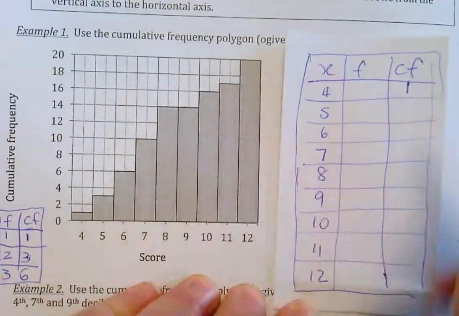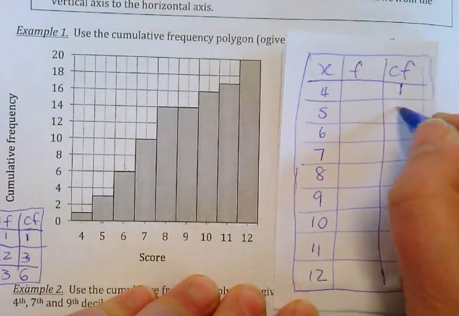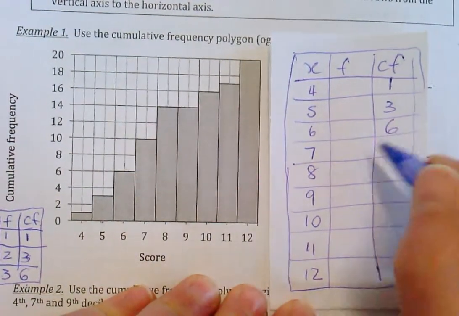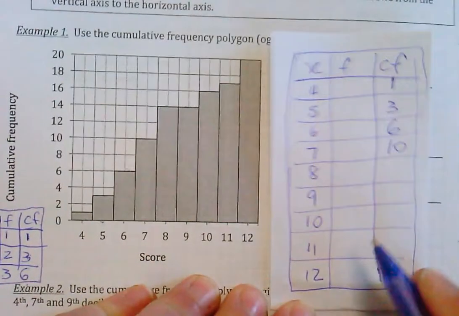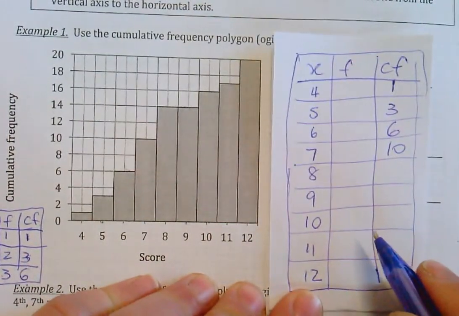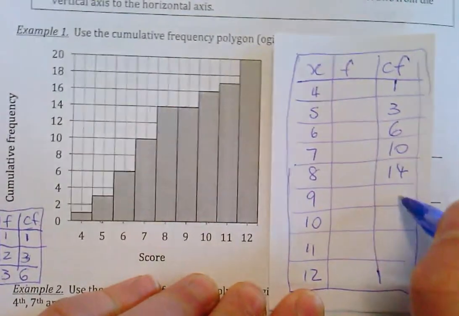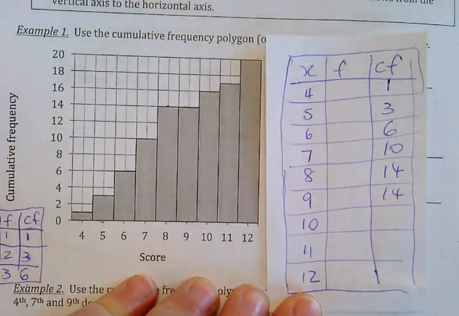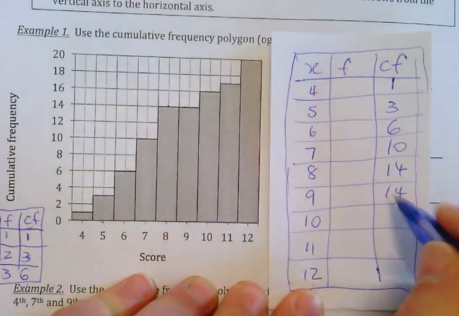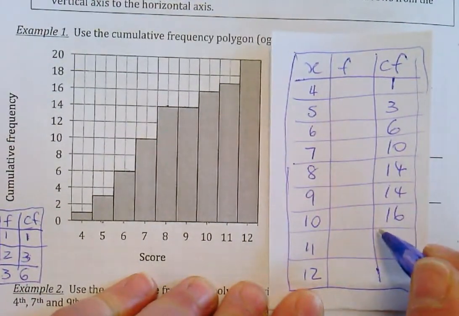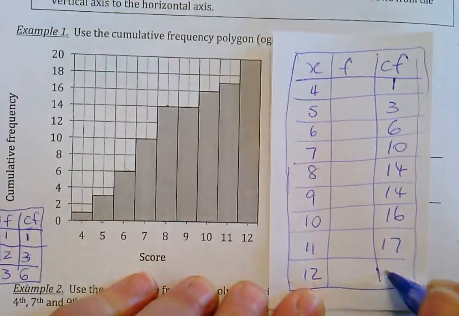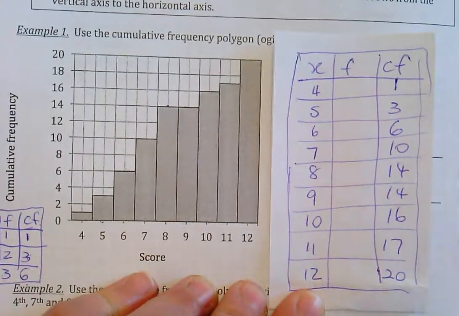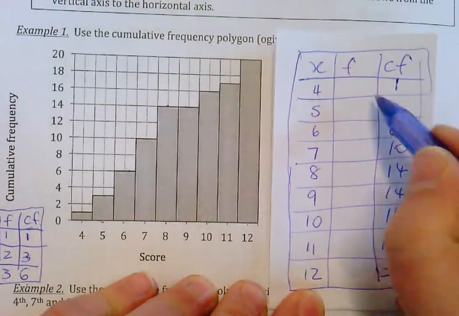Cumulative frequency for 4 is 1. The cumulative frequency for 5 is 3. Cumulative frequency for 6 is 6. The next one's 10. What's the next one? 14 and 14. 14 for 8 and 14 for 9. And then we've got 16. And then we've got 17, and the last one is 20. So, this tells me how many scores. I can now tell how many scores.